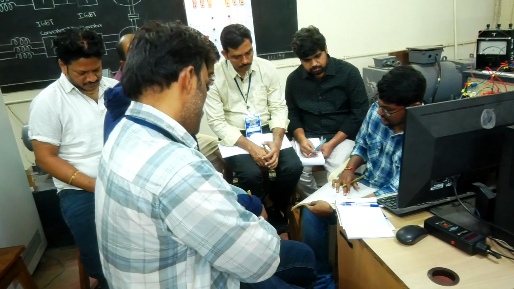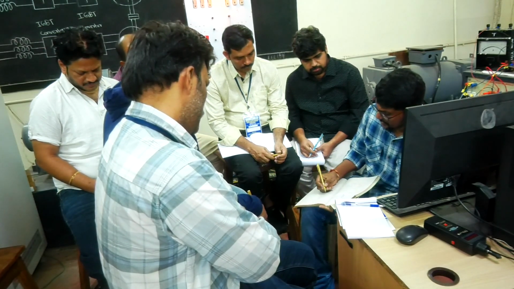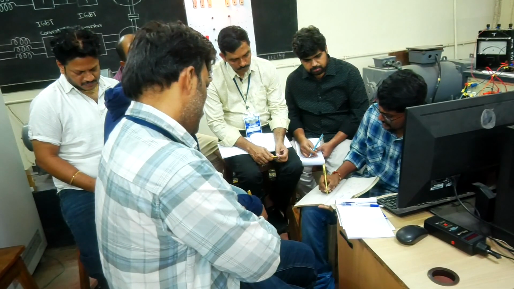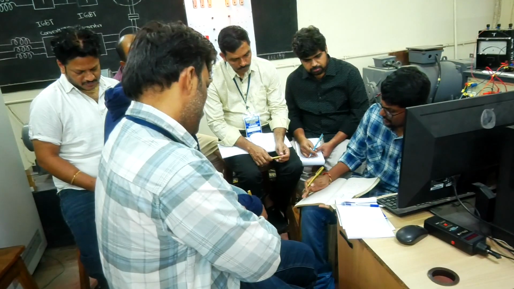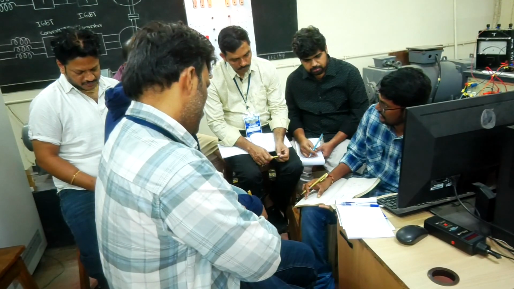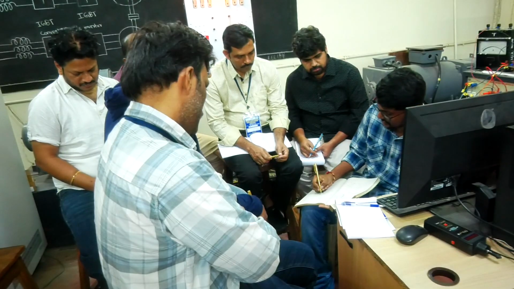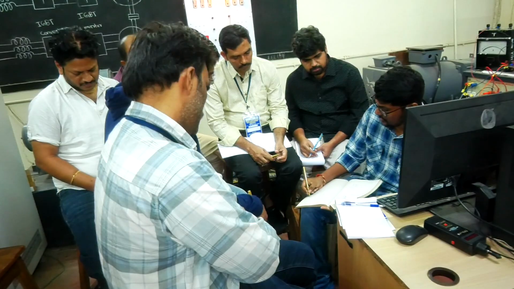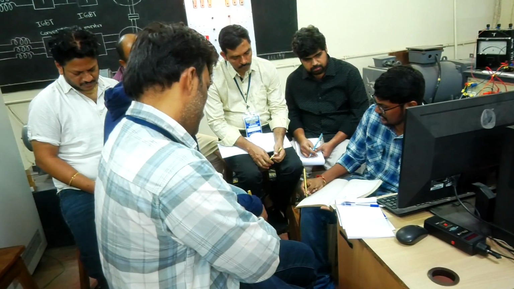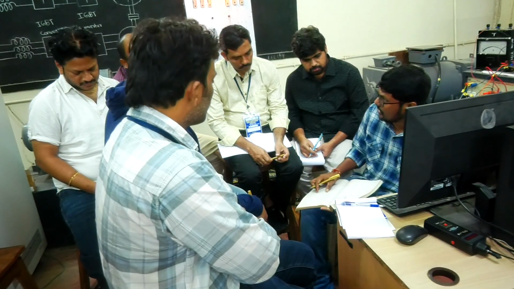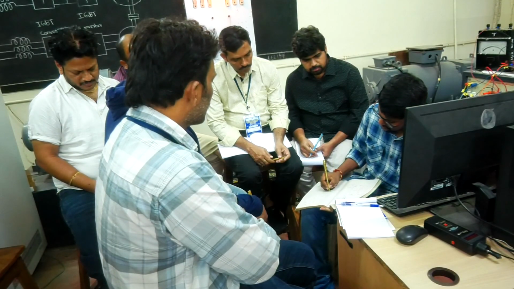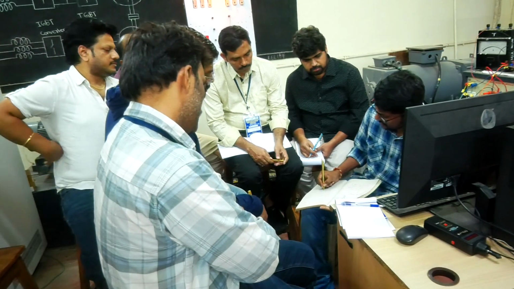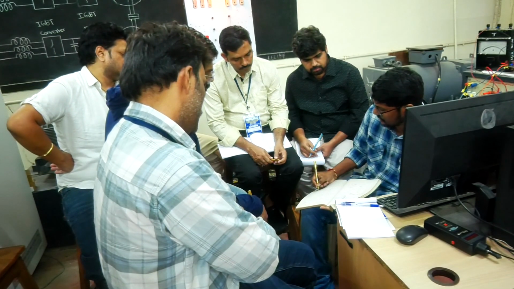But in this case we need the inverse Clark. Inverse Clark means we need IA star, IB star, IC star from I alpha star, I beta star. So if we take the inverse of this matrix, first we take this factor to the other side, it will become 3 by 2. Then the inverse of this particular matrix times I alpha, I beta. If you simplify and solve this equation, you will get IA star equal to I alpha, IB star equal to minus 1 by 2 times I alpha plus root 3 by 2 times I beta.